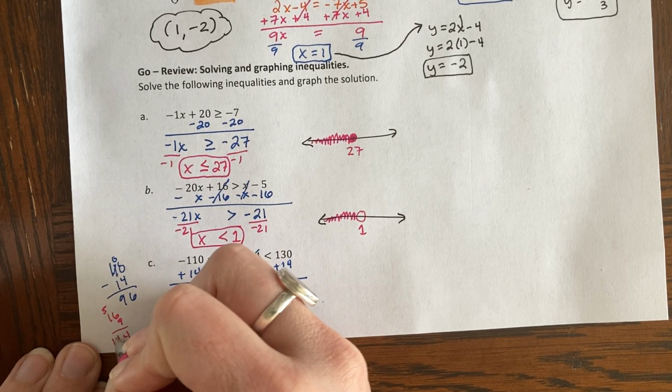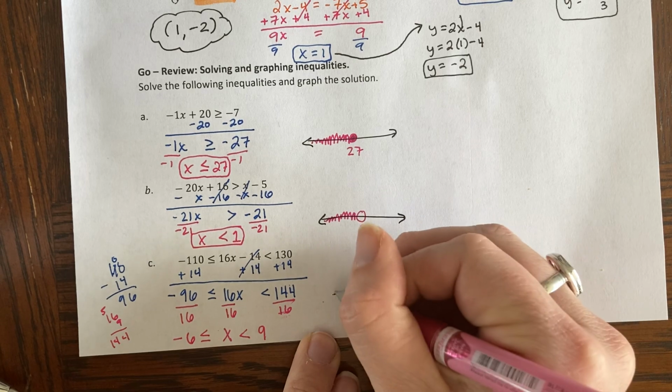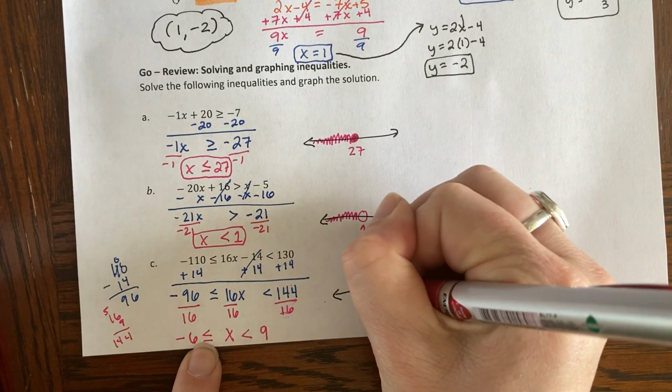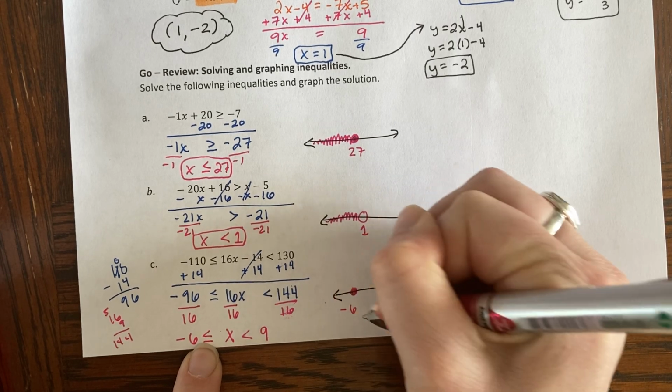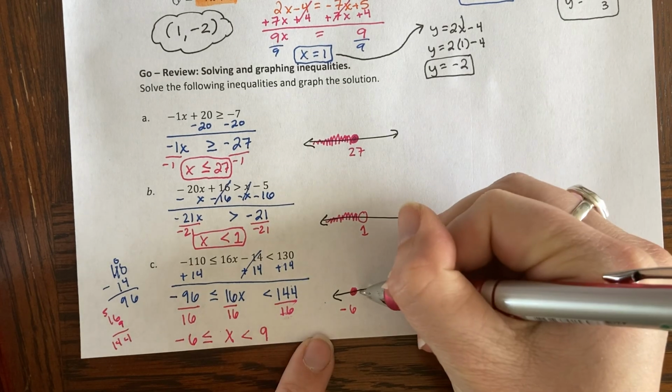Nine plus 5 is 14. Okay. From there, I will have a closed dot on -6, an open dot on 9, and I will shade in the middle.